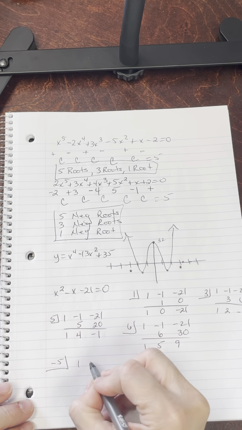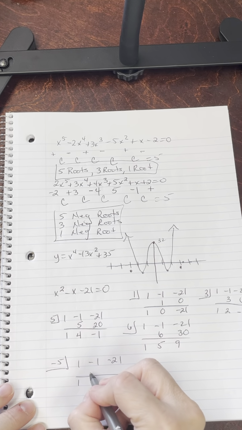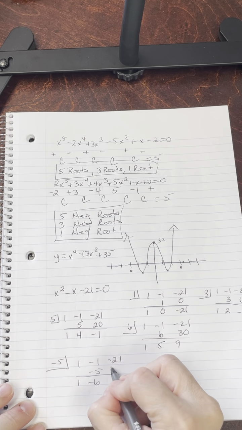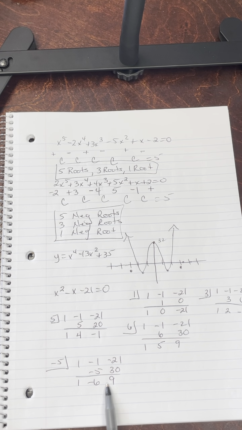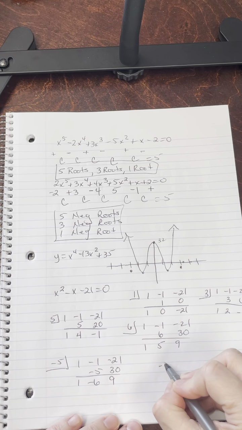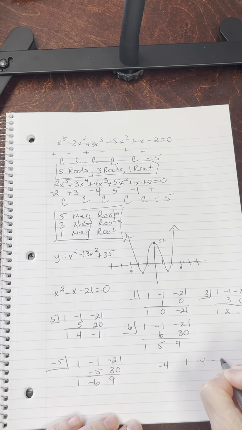All right, so we've got still 1, -1, -21, drop our 1, -5, -6, +30, and that's going to be a +9. So I am alternating here, so -5 does work. And like I said, I should check to see if -4 works. Now using theirs, -4 spit out 1, -4, -5.